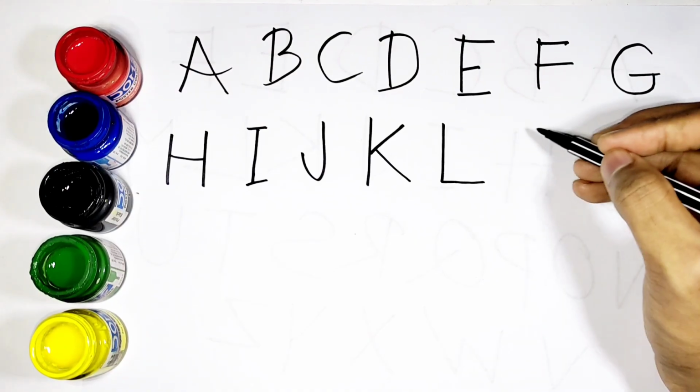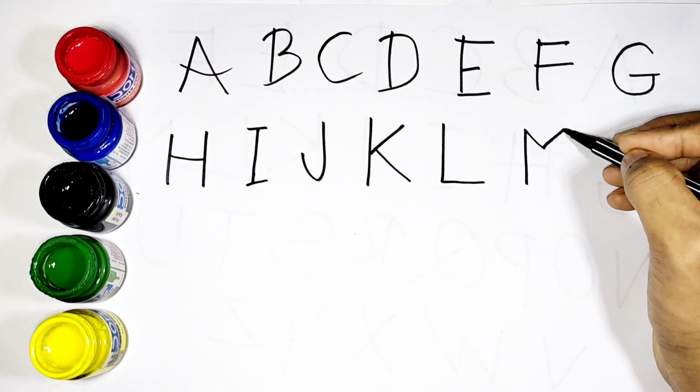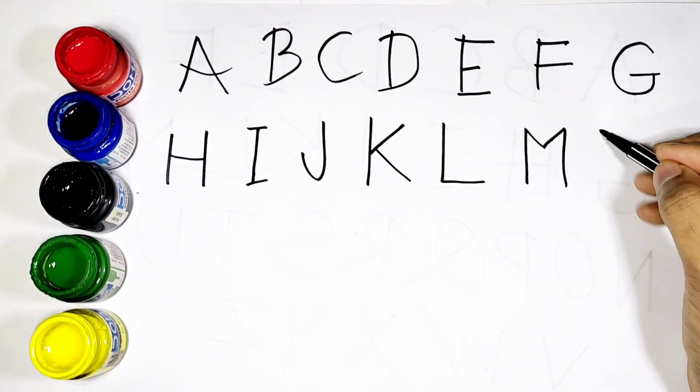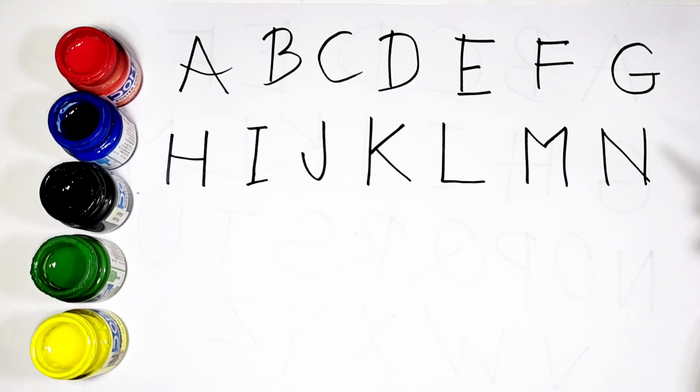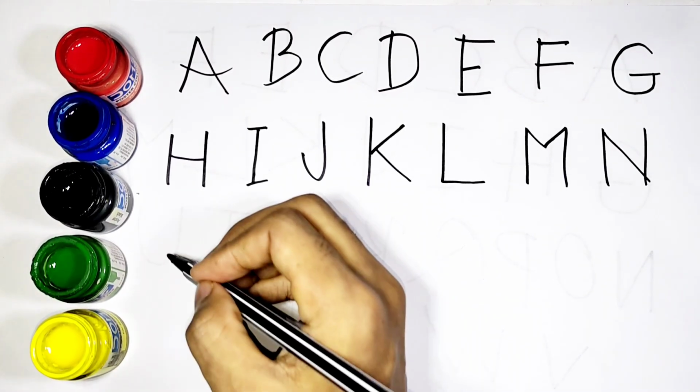Now we draw the alphabet of M. M for moon, M for mango. And the next one is N. N for nose, N for nest.